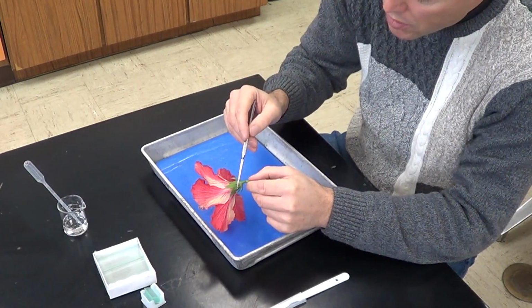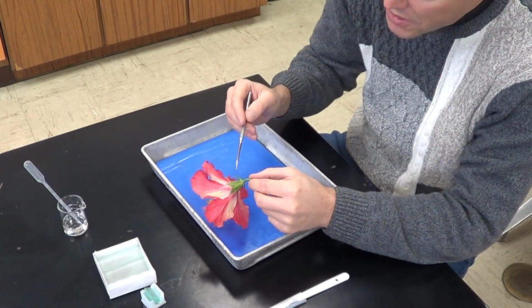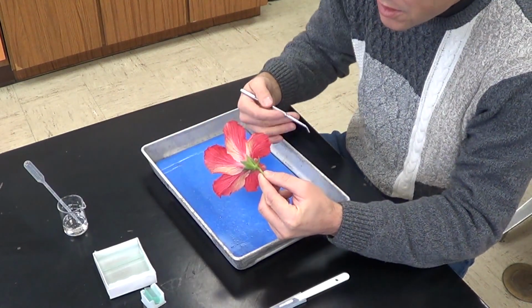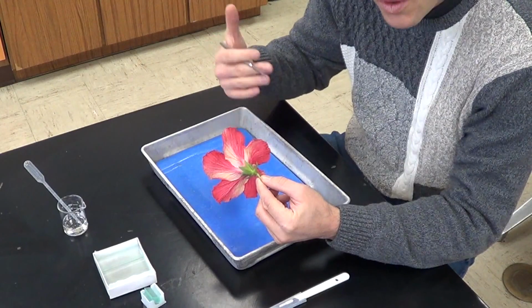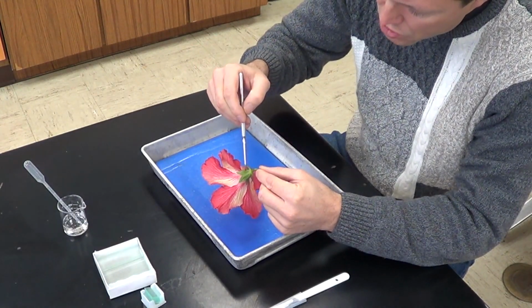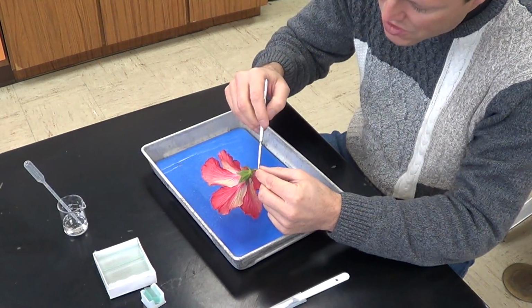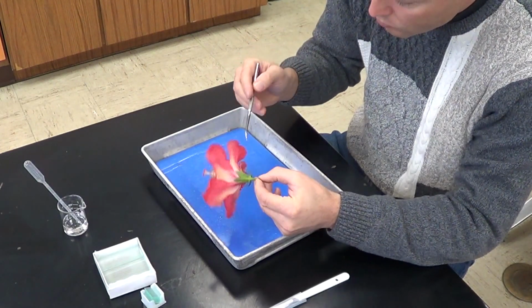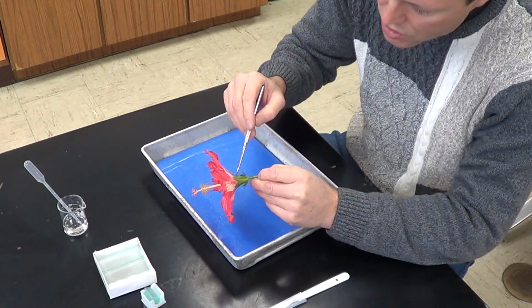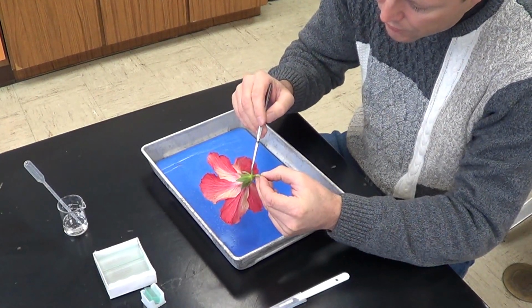Now, not only do we want to name these structures, but we want to count the number of these structures, because we want to ultimately figure out, is this flower a monocot or a dicot? So if we go ahead and count these, 1, 2, 3, 4, 5, 6 sepals. And then I also want to count the next set of sepals too. 1, 2, 3, 4, 5.